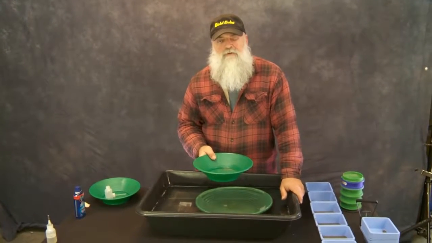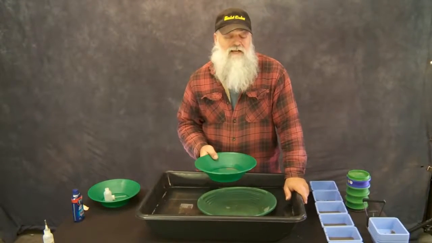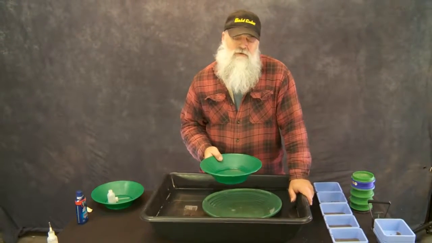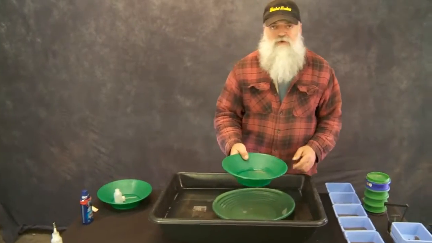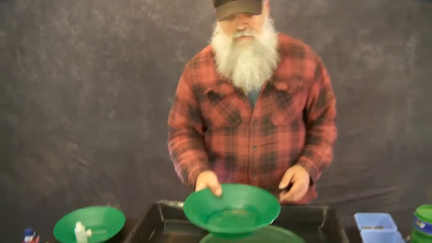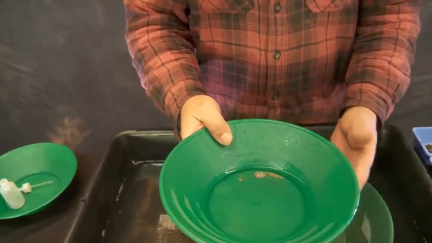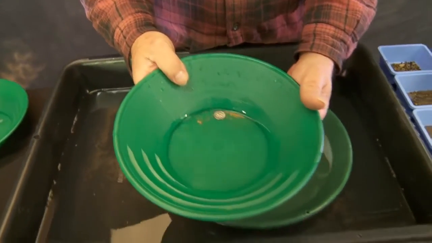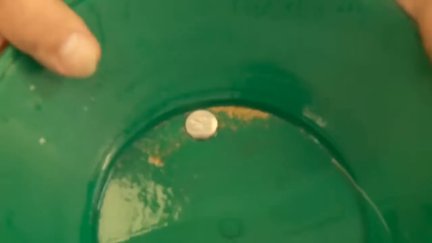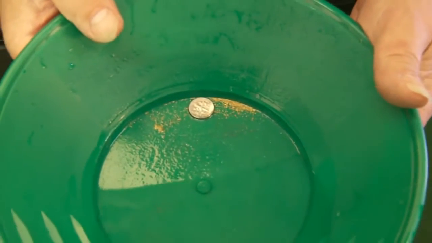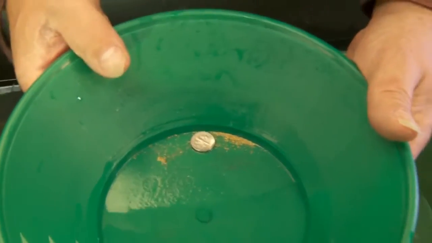All right, we got the 50 to 100 mesh fine gold panned out. Come here and take a look at what we've got in here. I actually put a dime in there so you've got a little bit of perspective on how itty bitty this stuff is. See how small that is? Itty bitty stuff.